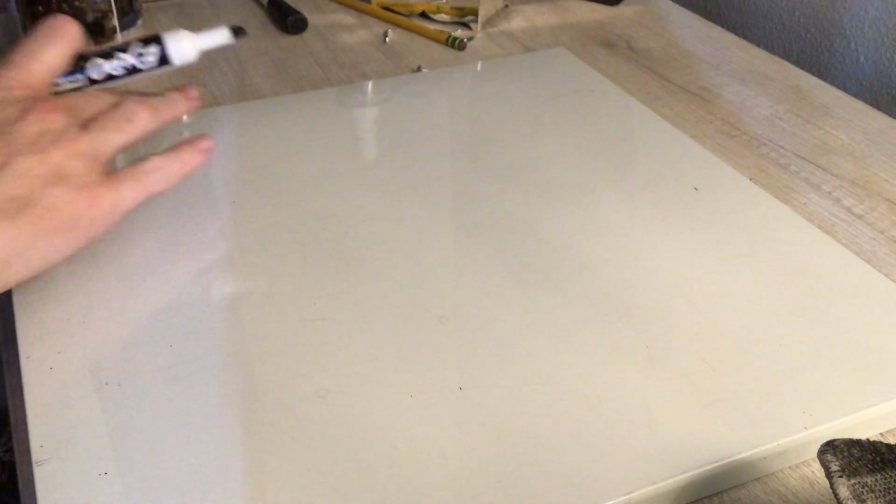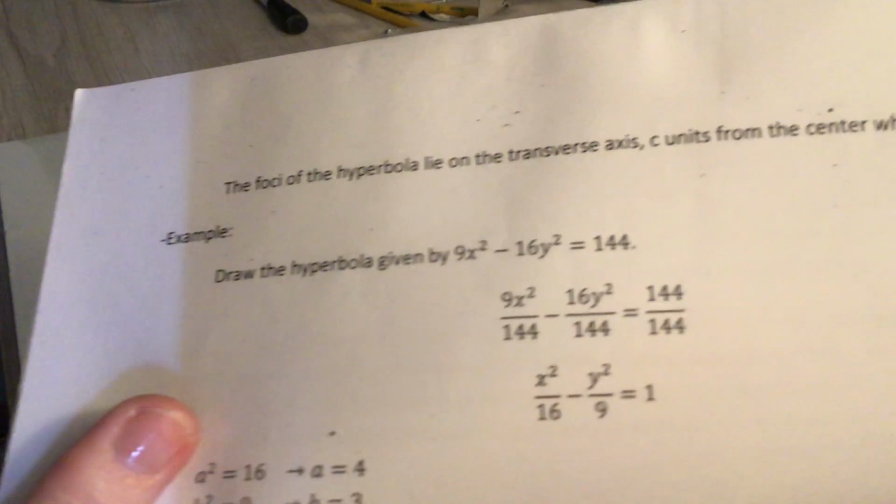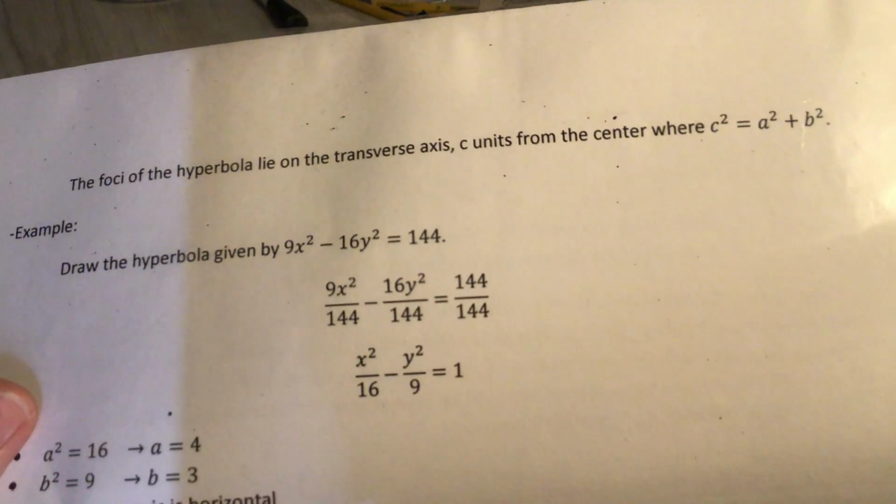Oh, and then the foci, because the equation has a subtraction, the foci have to be inside the arms, or the branches, of your hyperbola. The foci are c units from the center, and you use c squared equals a squared plus b squared this time, instead of minus b squared.